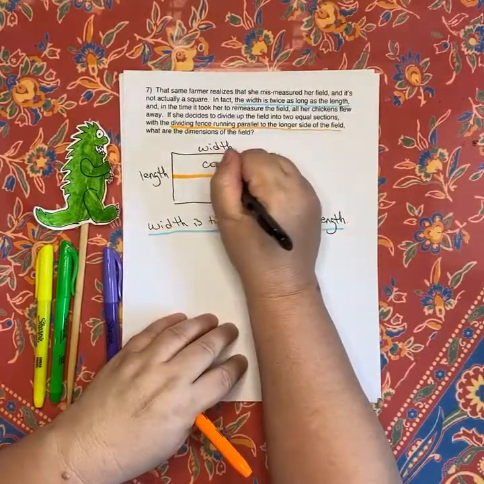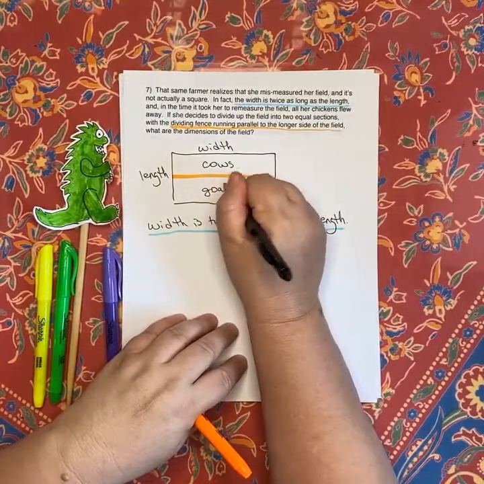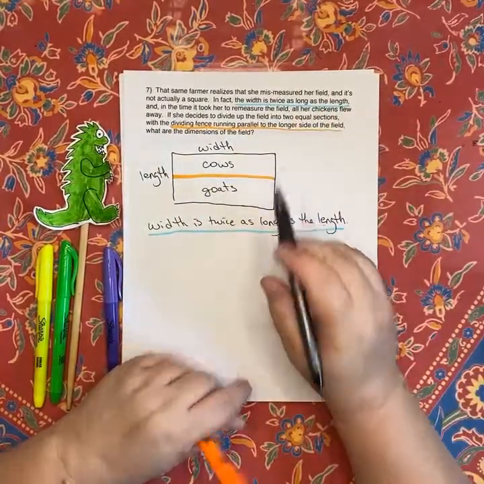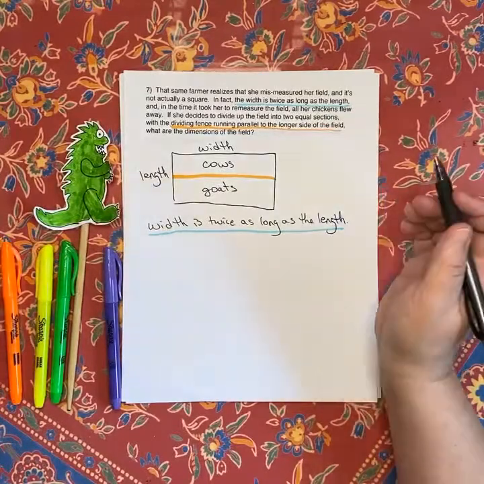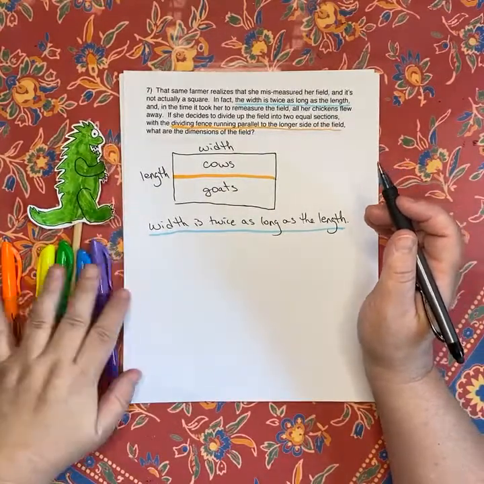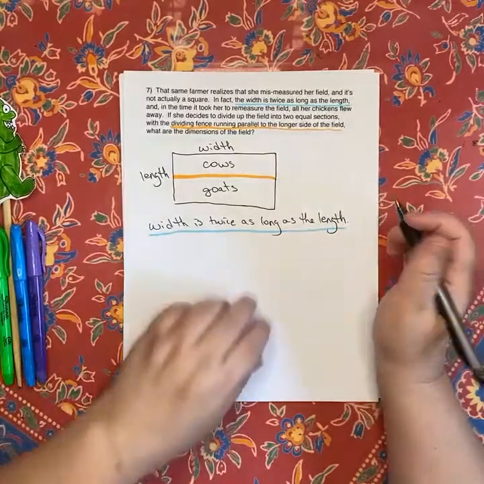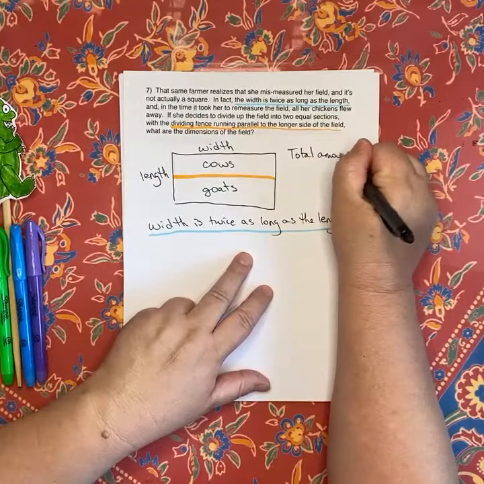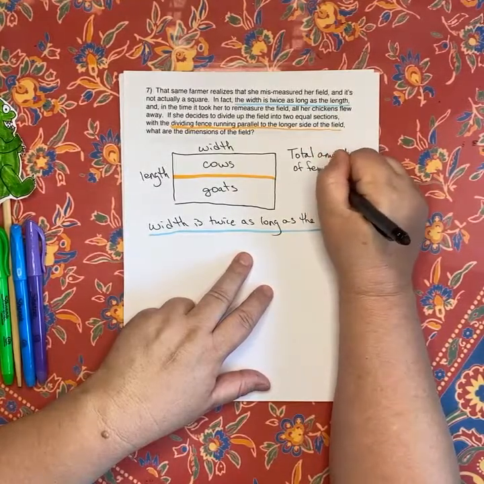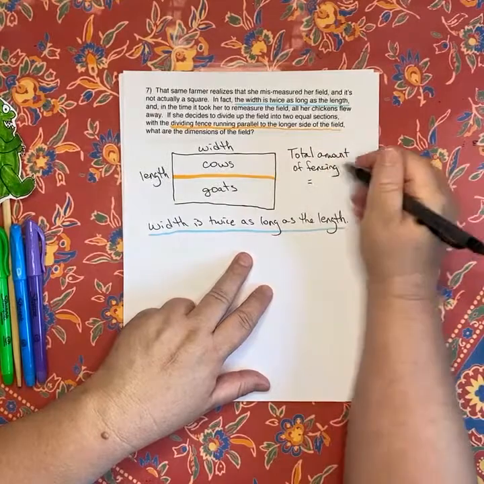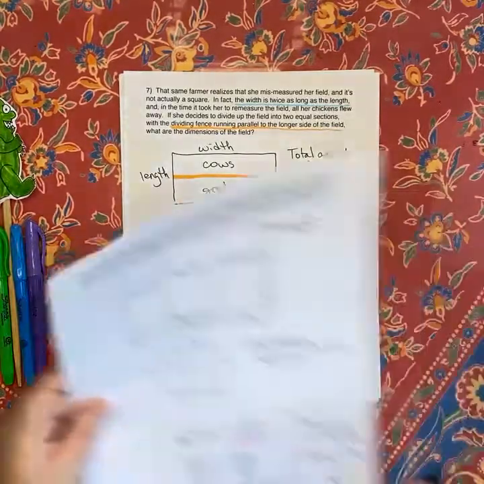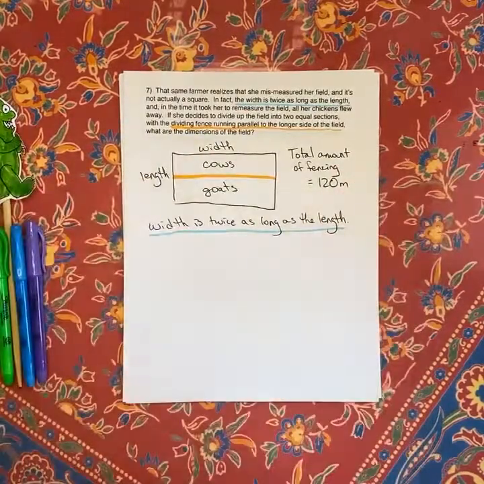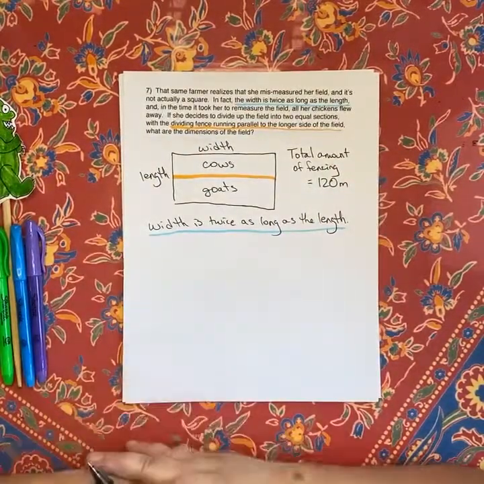So she still has her cows and she still has her goats. And these 2 are equal. So this should go right in the middle. So the question is, what are the dimensions of the field? And what you have to know is from the previous problem, we know the total amount of fencing, I'm going to remind you, was, well, no, I've forgotten, so let's look again. 120 meters, 120 meters.